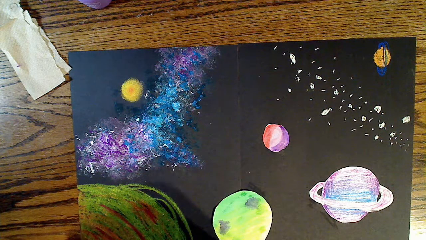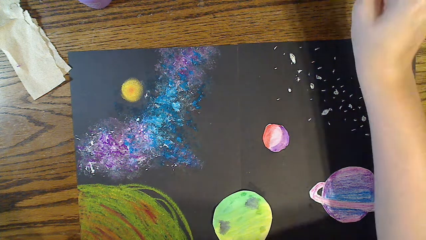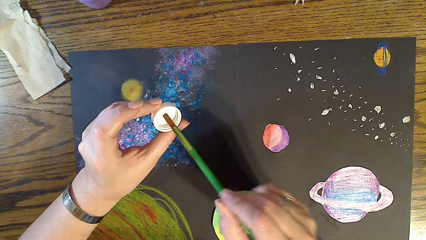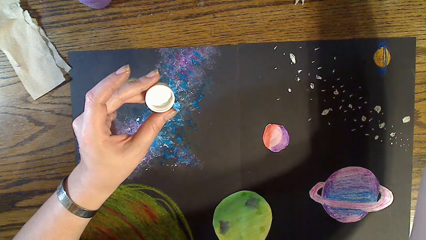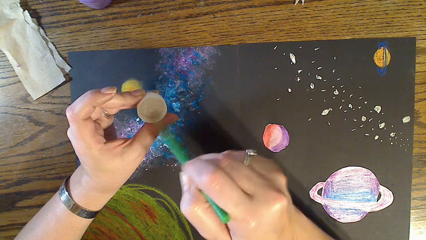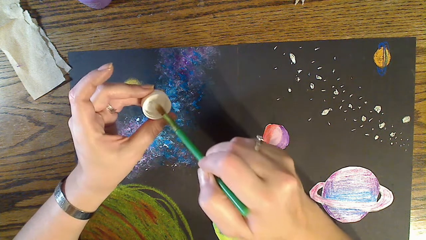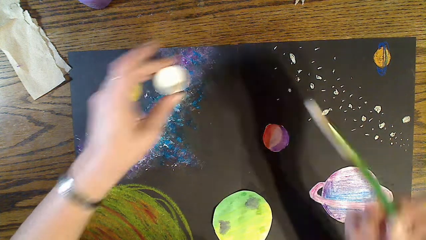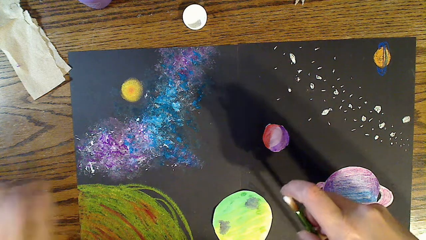Okay, then the very last thing I want to do, this is the thing you guys have all seen on the internet that you're like, I want to do that. It's where you take paint. My paint's a little bit thick, so I need to add a little bit of water to it. Your paint, you're probably not going to need to do that. And now we are going to, if you have an extra toothbrush, this is much better to do with a toothbrush. I'm going to flick my paint everywhere to make those little drops of stars.